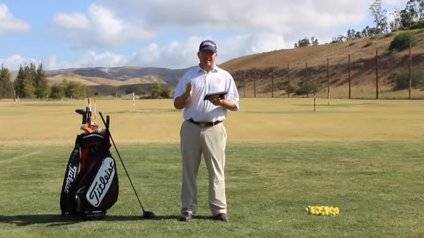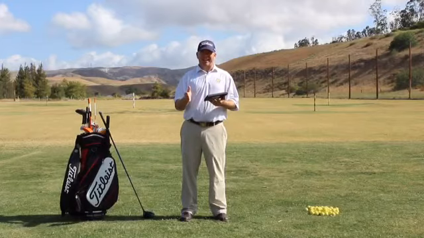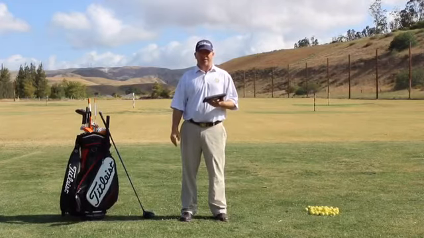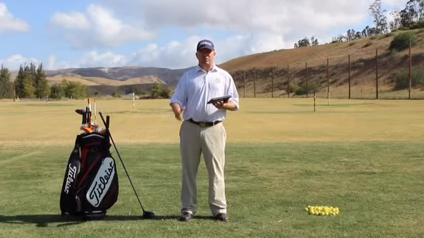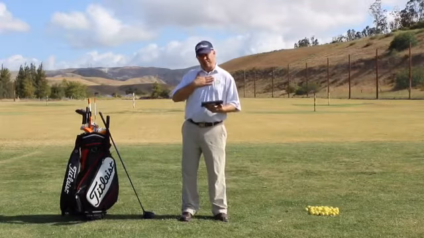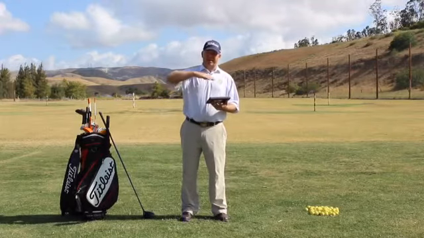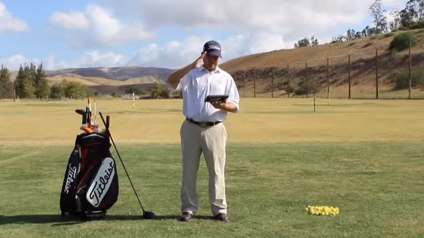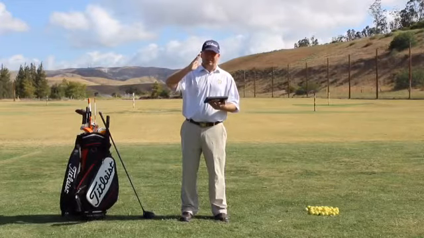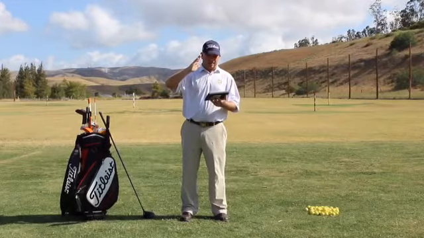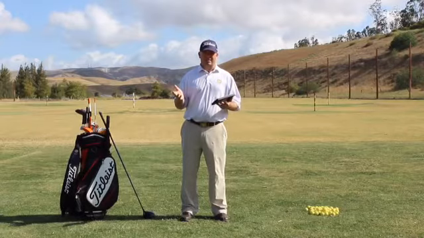That correlated to a carry yardage of 280, total yardage of 305. So if we're just looking strictly at this driver, for me, going from -2 to 11.6, I gained 120 yards in carry and 50 yards in total distance.